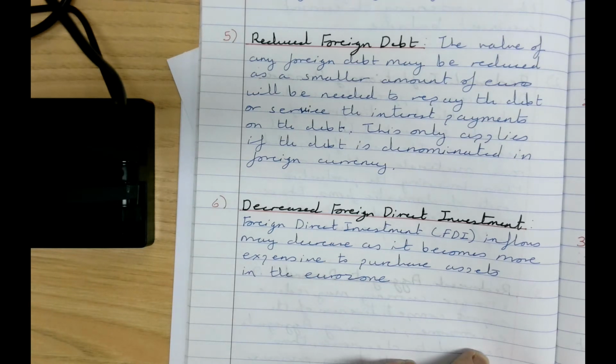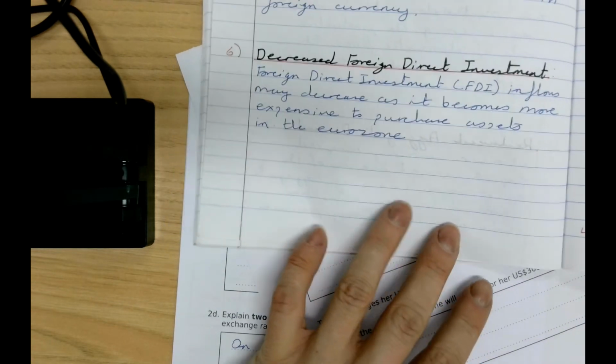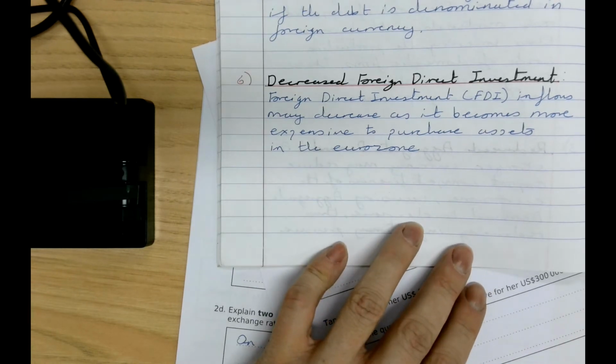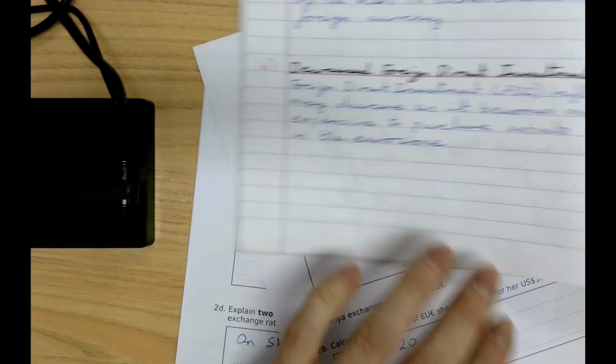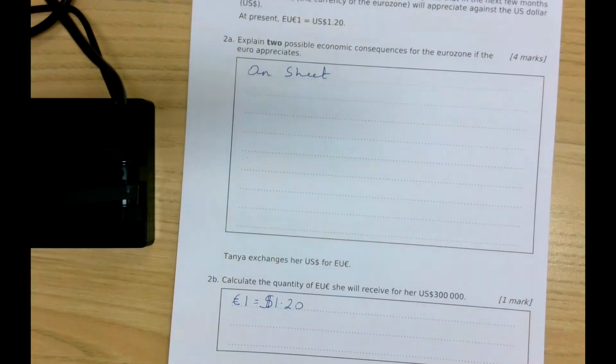This only applies if the debt is denominated in foreign currency. Don't forget that. Decreased foreign direct investment, and that's also true. Foreign direct investment inflows may decrease as it becomes more expensive to purchase assets in the Eurozone. Not all good or bad in and of themselves, but we just have to be aware of all of these things and be able to intelligently comment on them.